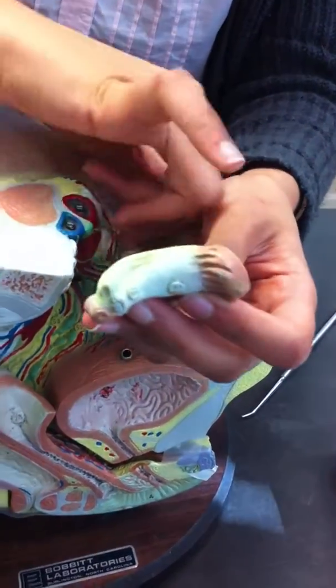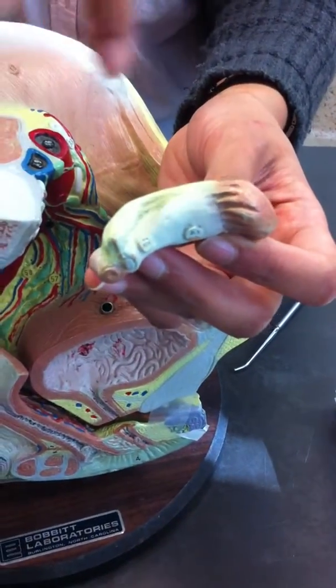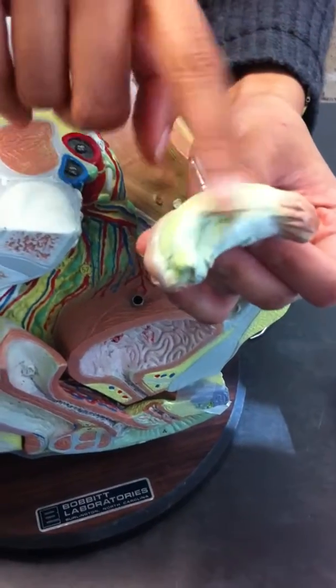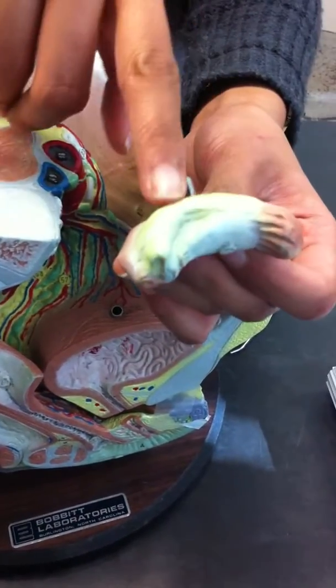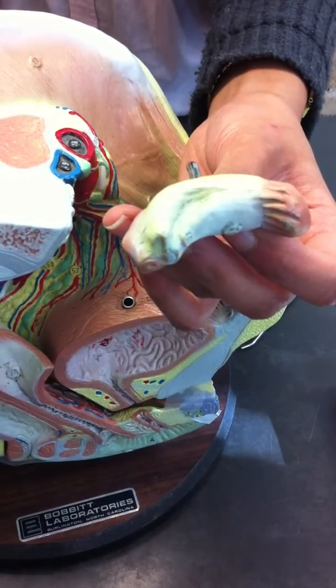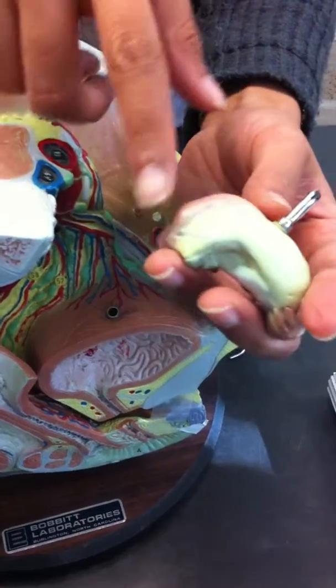Now between the fallopian tube and the ovaries, you see again a finger-like projection. Those are the fimbriae. Okay, so the egg that is formed in the ovaries is collected by the fimbriae, and that enters into the fallopian tube.